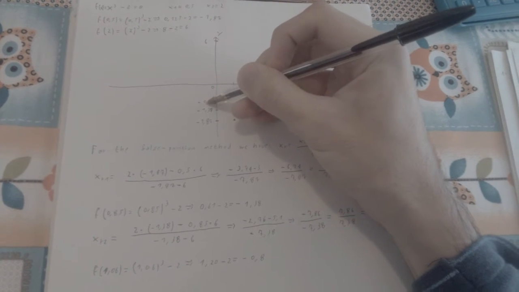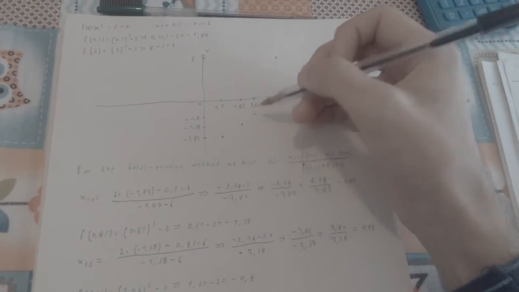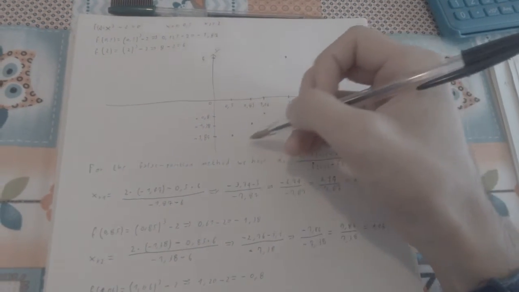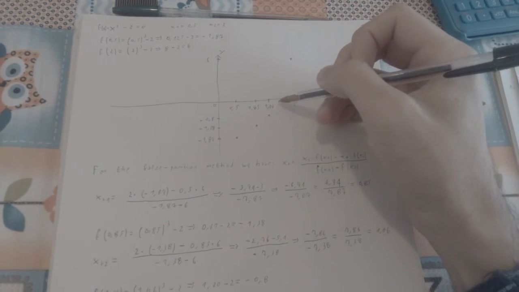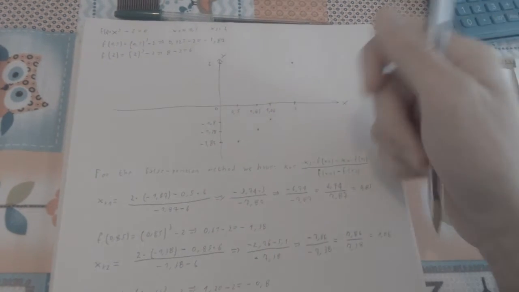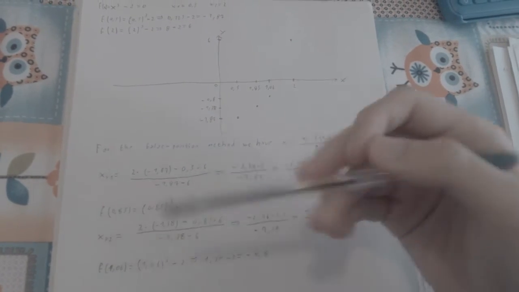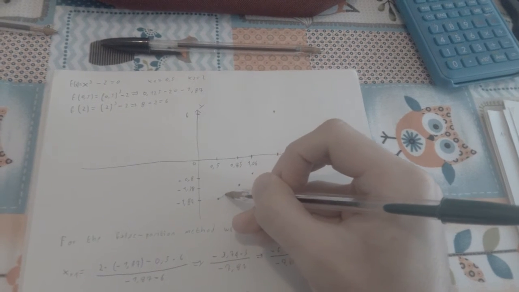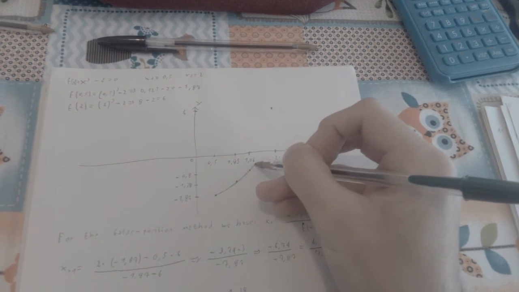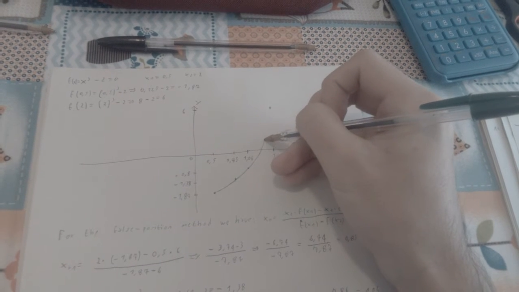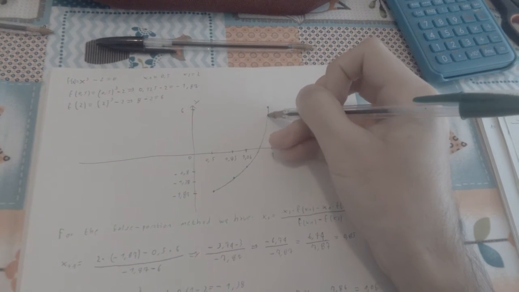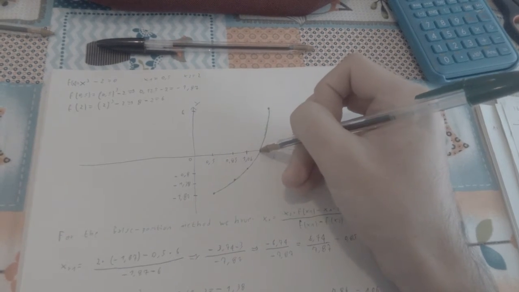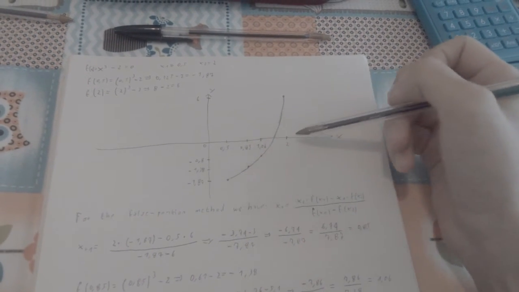As you can see, we're getting closer and closer to 0, and we're going to get a better and better approximation. But right now I'm going to stop with those two iterations, xr1 and xr2. So our best guess is that the function is going to be like this, and it's going to cross the axis somewhere around here.